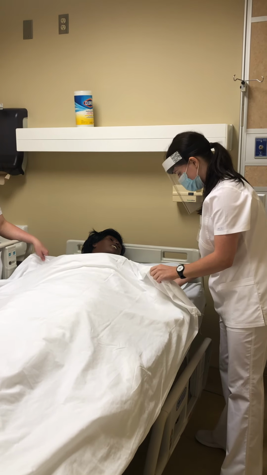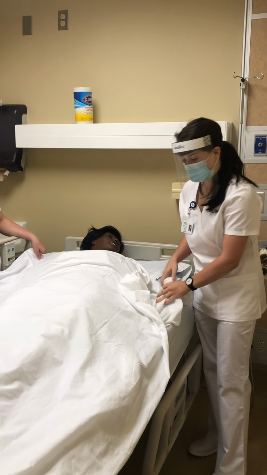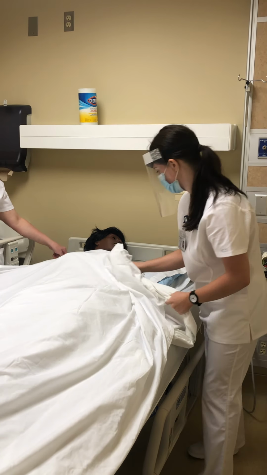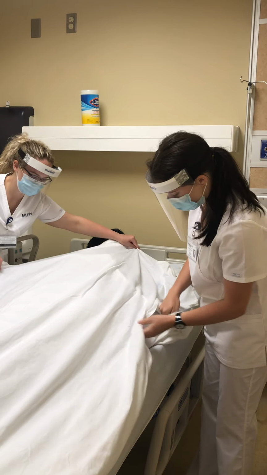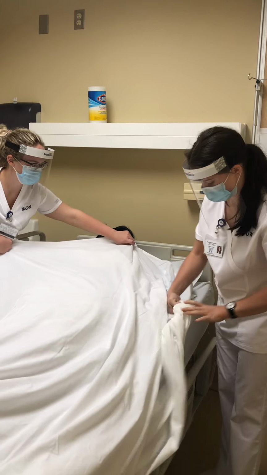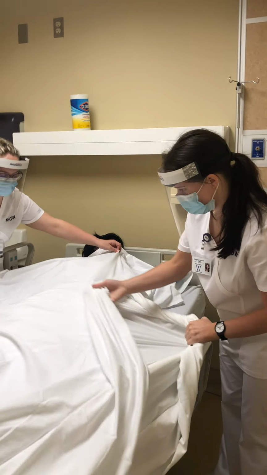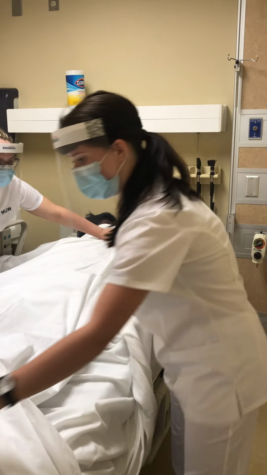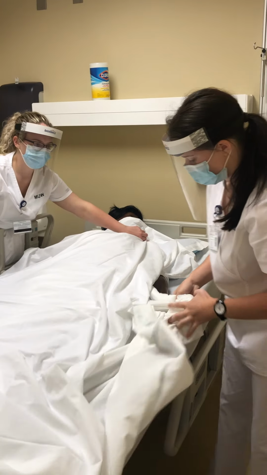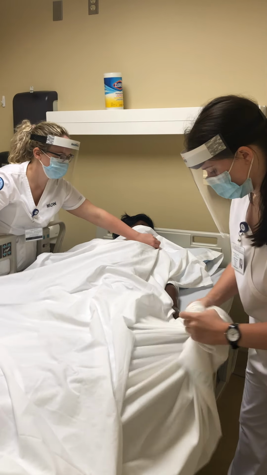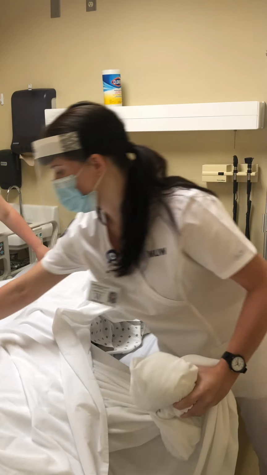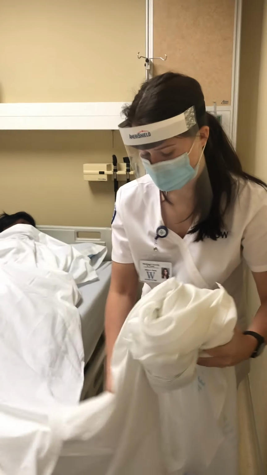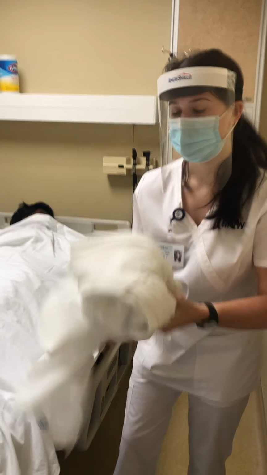Then I'm going to begin pulling the old bed linen out from under her, keeping her privacy intact as much as possible. Again, not touching your scrubs or waving it throughout the air so you don't cross-contaminate anything.